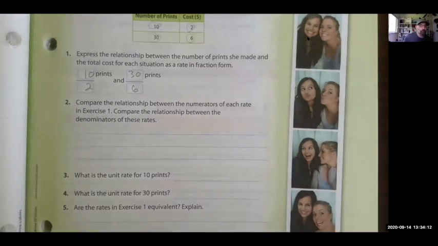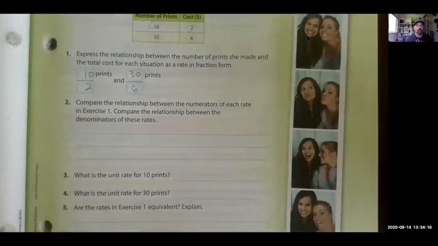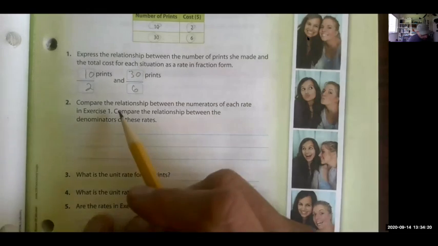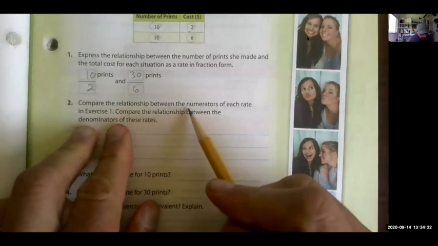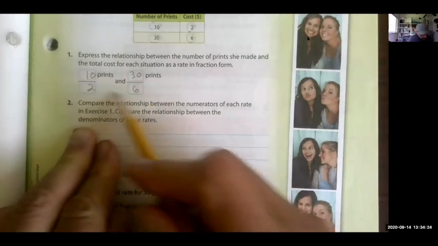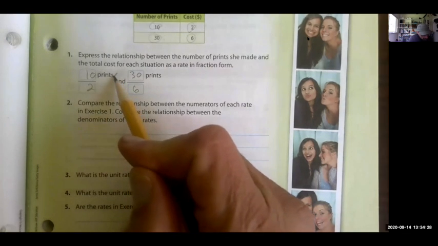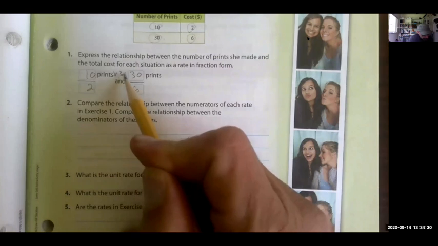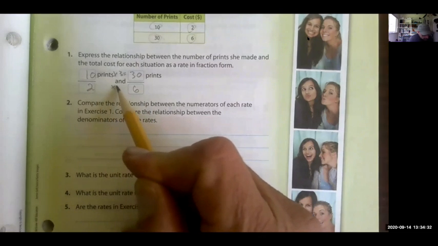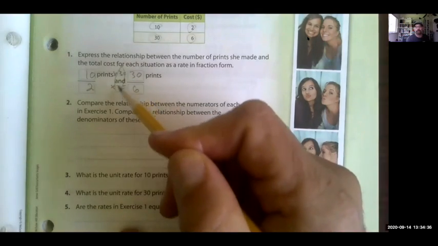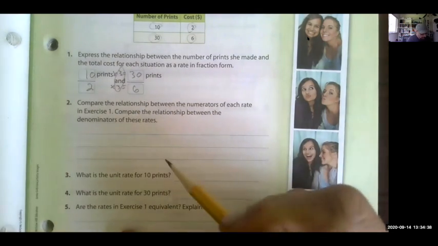Okay, so there are two ways to solve this problem, and we're going to solve this in both ways. They want to know, are these two rates equivalent? One way is to compare the relationship between the numerators and the denominators. So here we say that 10 times 3 equals 30, and 2 times 3 equals 6. Because they're both 3s, they're both the same number, then yes, they are equivalent.